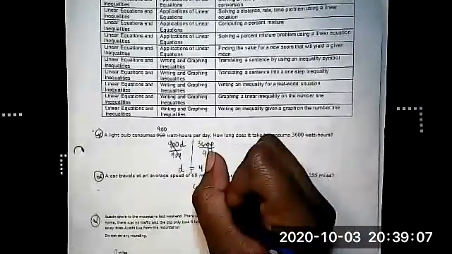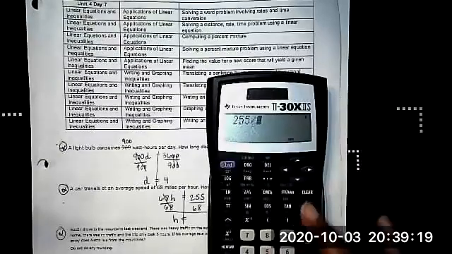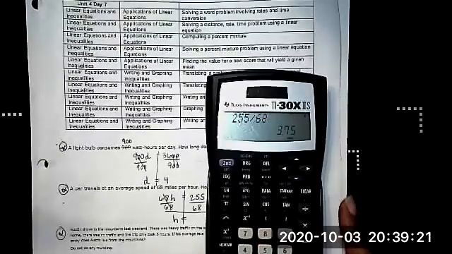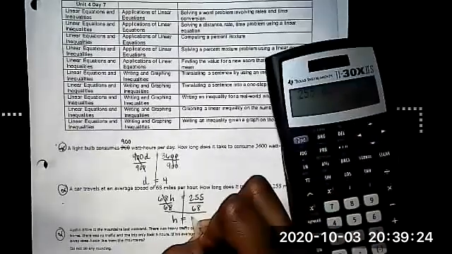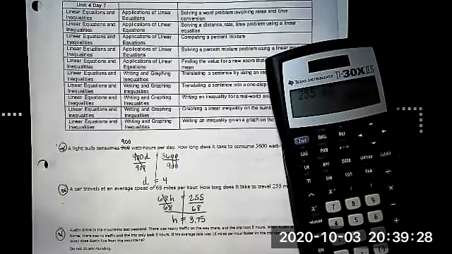And we're looking for how many hours. Divide by 68 here, divide by 68. How many hours would it take? I just throw it in my calculator. 255 divided by 68, and your answer is 3.75. So 3.75 hours is your answer there.